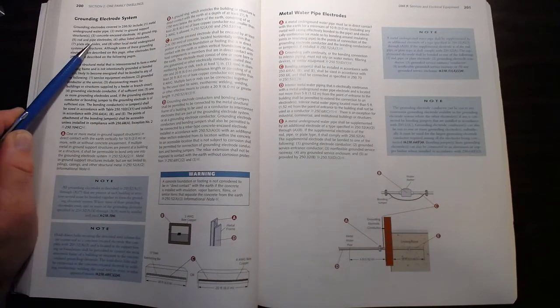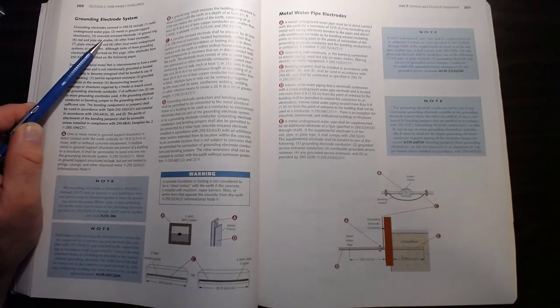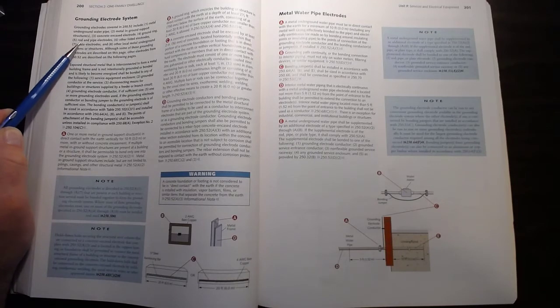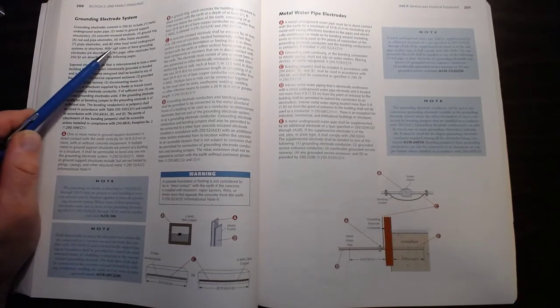Rod and pipe electrodes, so ground rods can be installed, but the resistance of a ground rod is much higher than concrete encased electrode, and there could be situations where you need to have the lowest resistance possible because the ground earth that you are connected to is very high resistance.